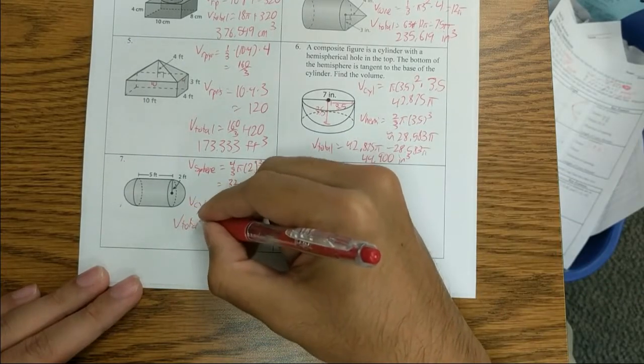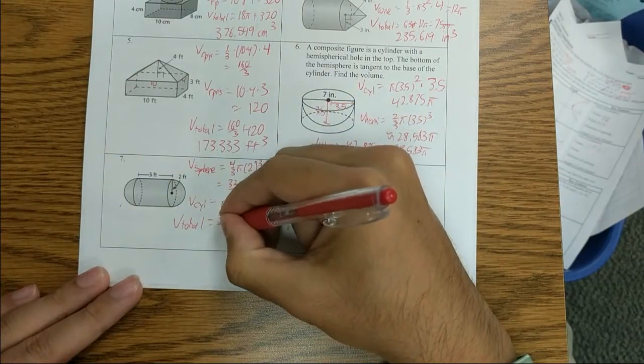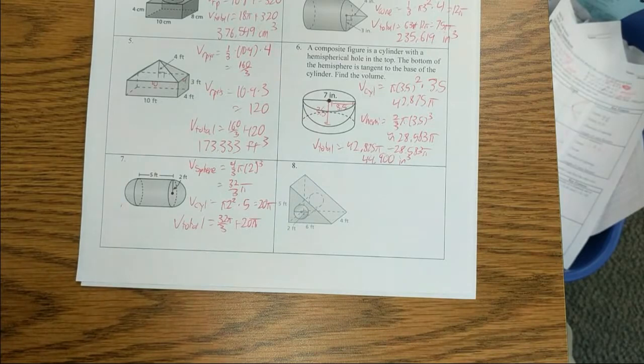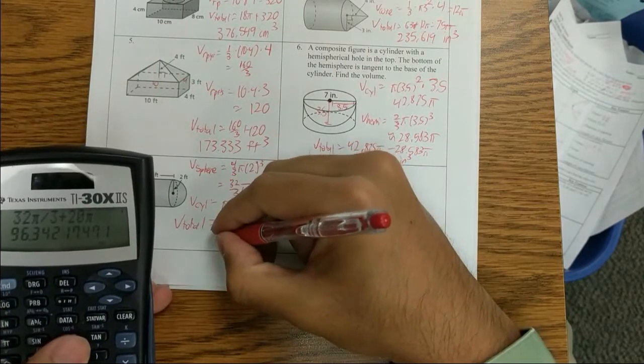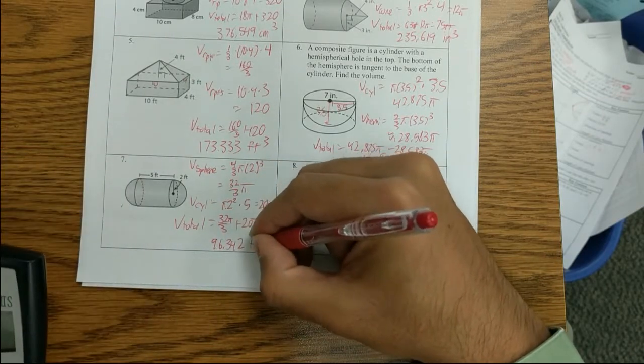Okay, so the total volume would be 32 pi over 3 plus 20 pi. Okay, that's approximately 96.342, what are the units? Feet cubed.